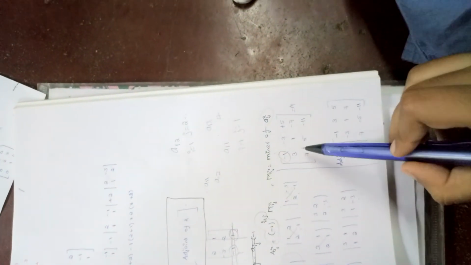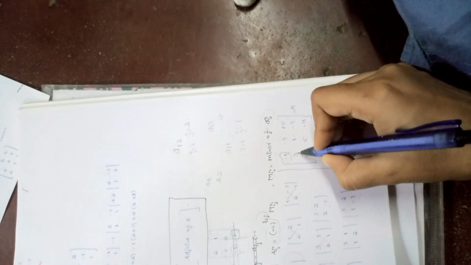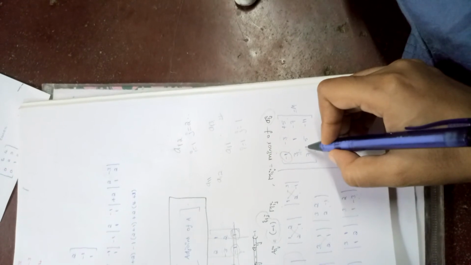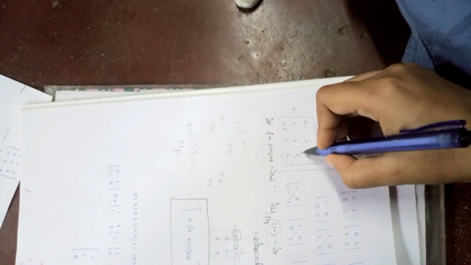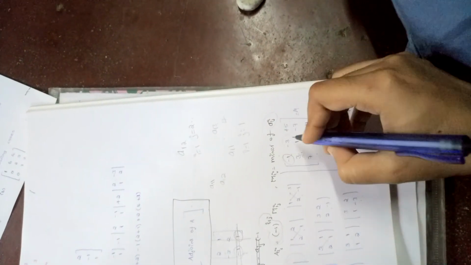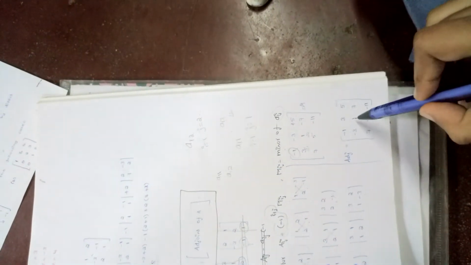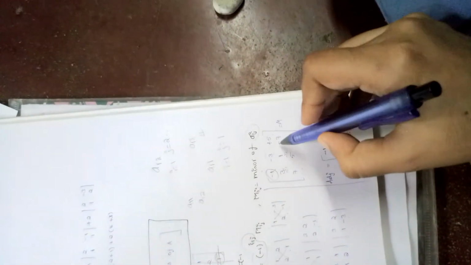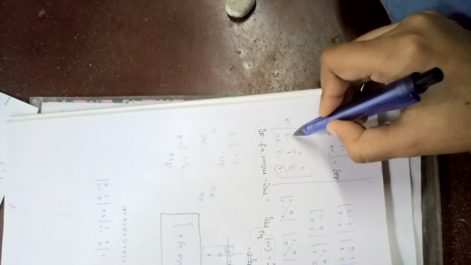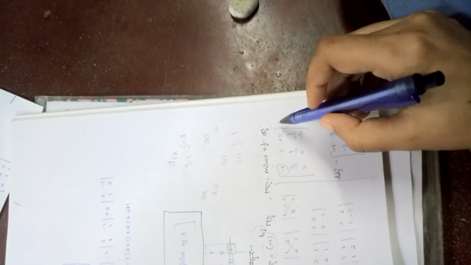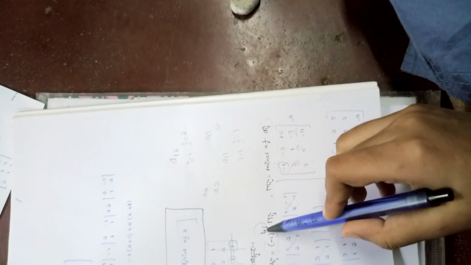Similarly, this is position A21. So 2 plus 1 is 3. Minus 1 power 3 is minus 1. This is A22. 2 plus 2 is 4. So minus 1 power 4 is 1. So 1 remains as it is. This is position 2, 3. 2 plus 3 is 5. So minus 1 power 5 is minus 1.